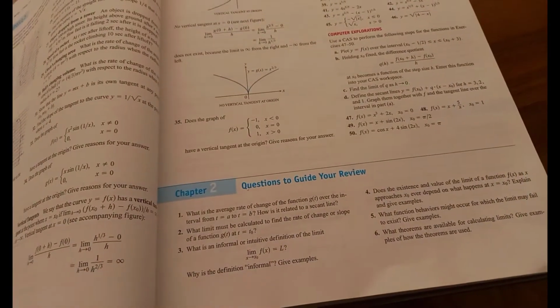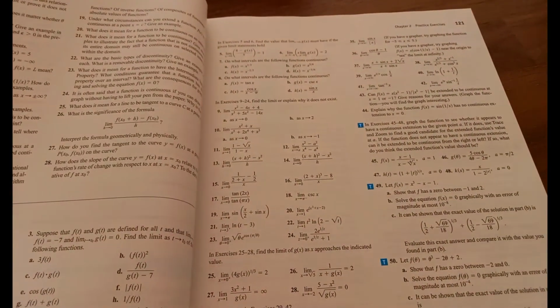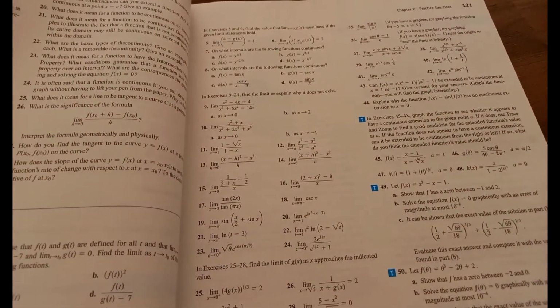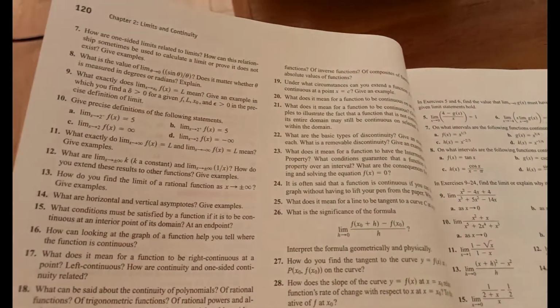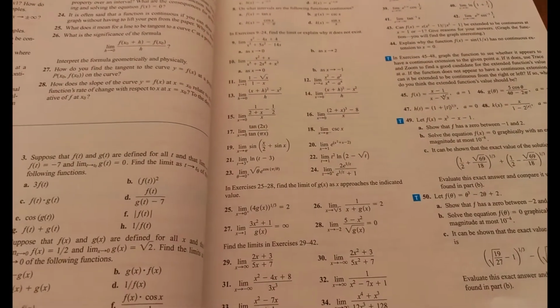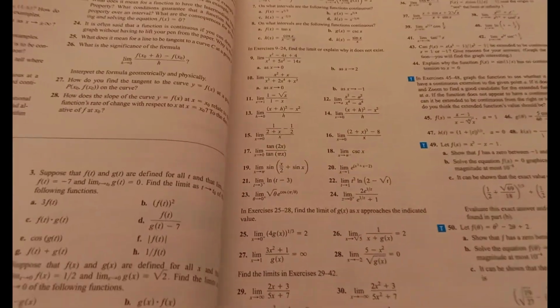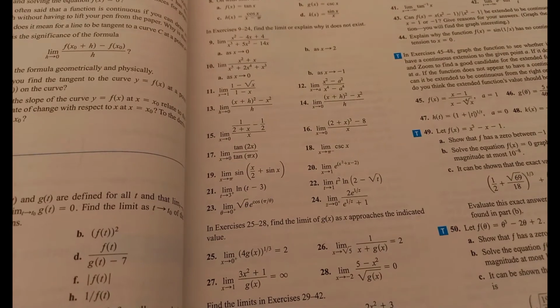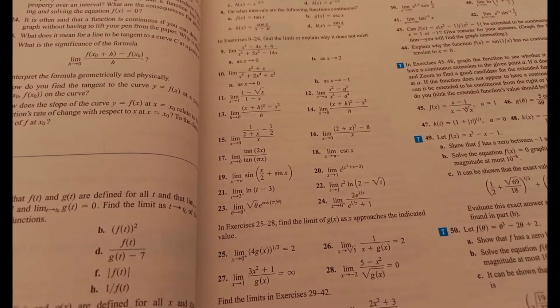So page 119. So we have the regular exercises, then questions to guide your review, as well as practice exercises, which seems to be a bit of a larger section with a more diverse range of exercises. Now, questions to guide your review look a bit different. They look like just questions, not the typical things that require you to compute stuff. And these computational questions are what students would more gravitate towards.